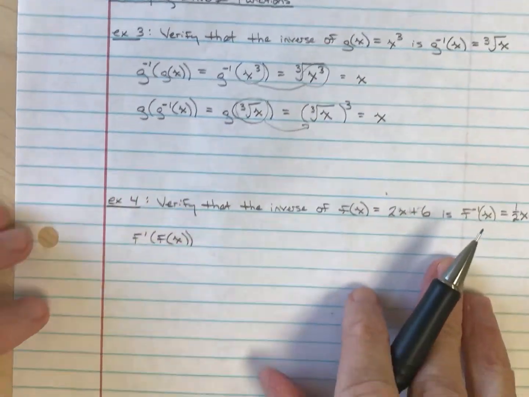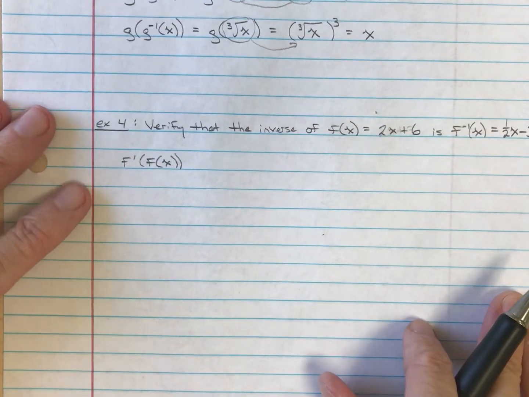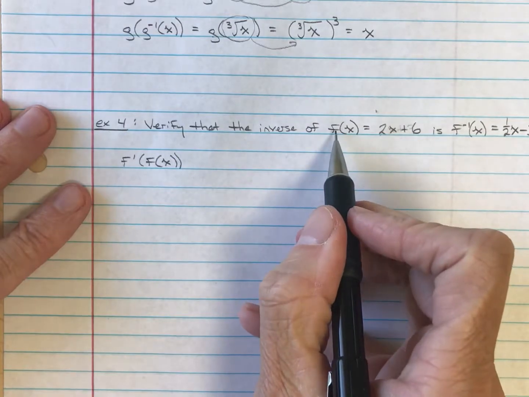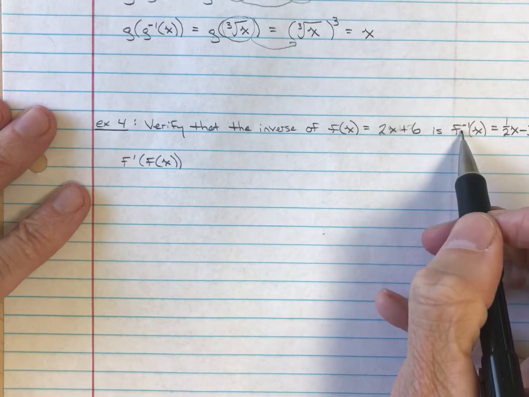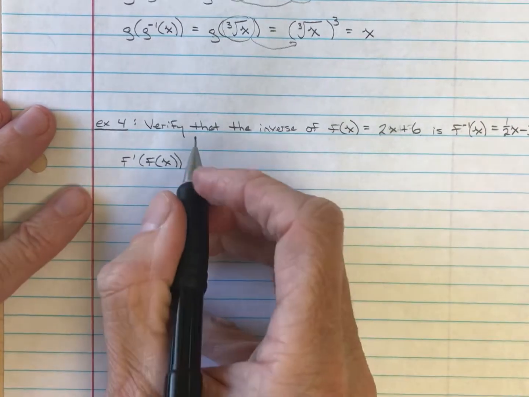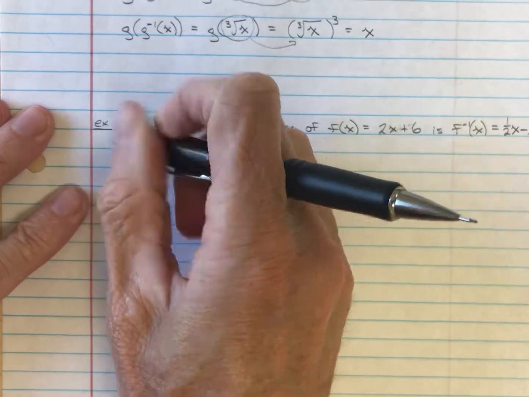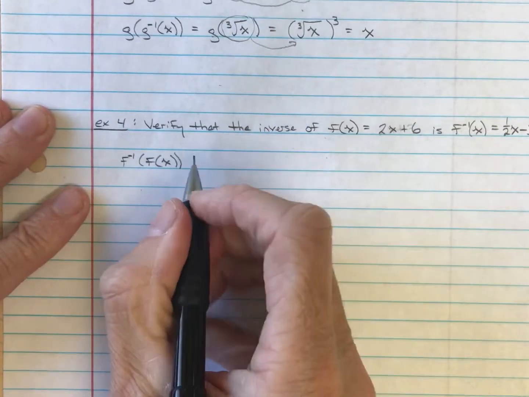Okay, let's look at example 4. Let's do the same thing with a second example. Verify that the inverse of the function f of x equals 2x plus 6 is the inverse function of x equals 1/2 x minus 3. And I did this twice. I'm not so sure why I put that little mark there. I want to use the negative 1.